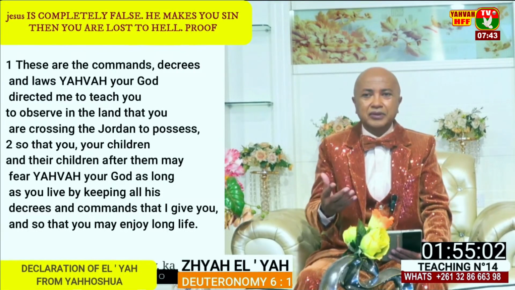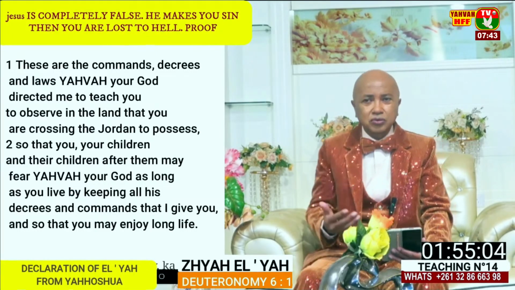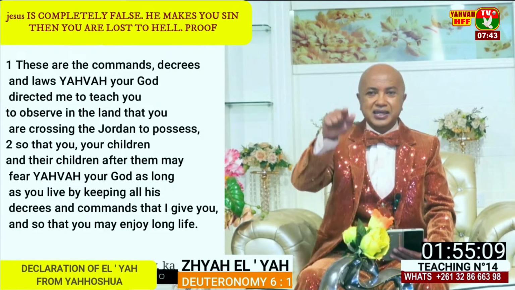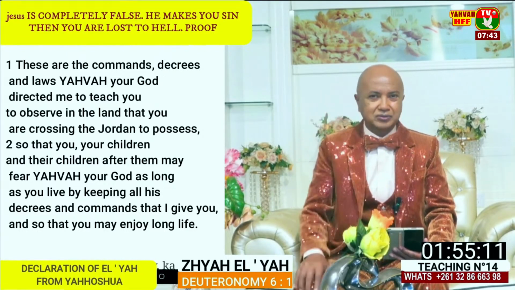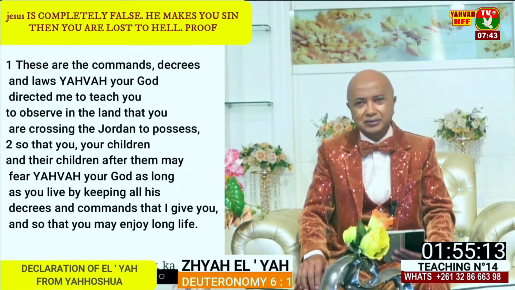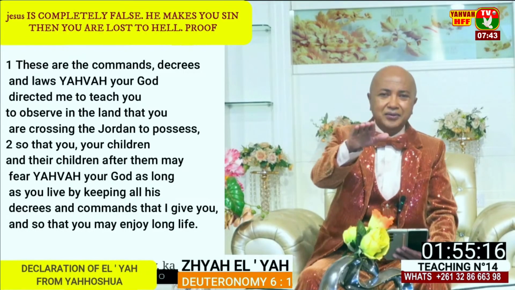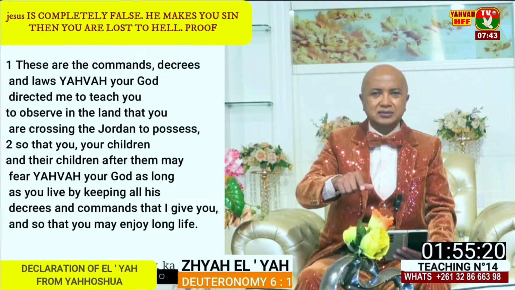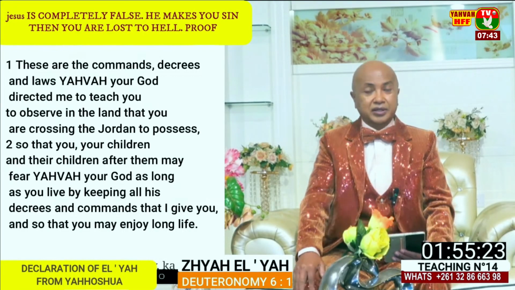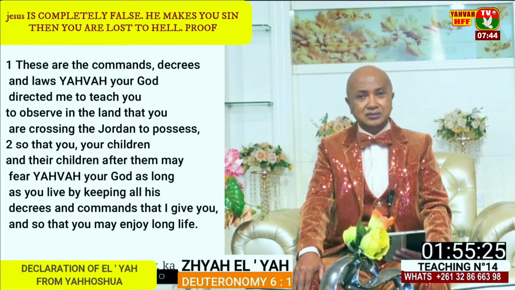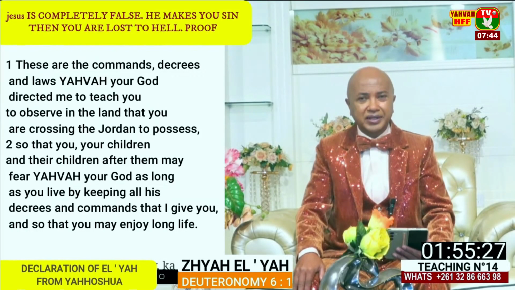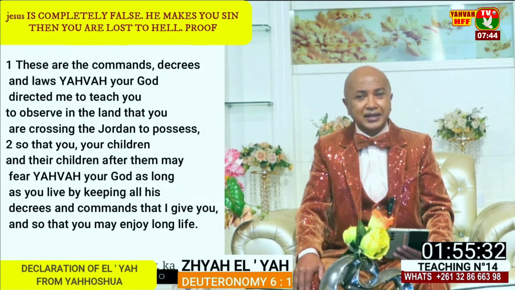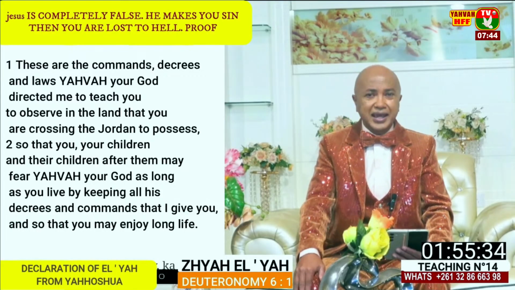So these commands were taught where? To observe in the land. Where? In the land that you are going to possess. Oh, human. This is so clear. It's in the land that the children of Israel are going to possess that it will be observed. But Madagascar is not a place for Israel. Is Madagascar an inheritance of the children of Israel? Is France? Is America?